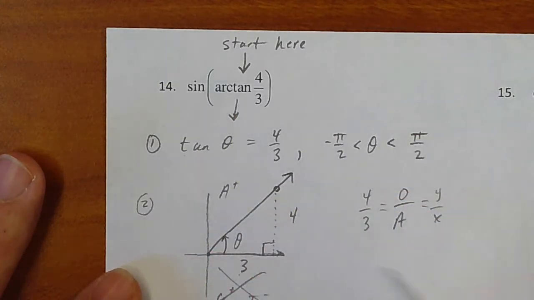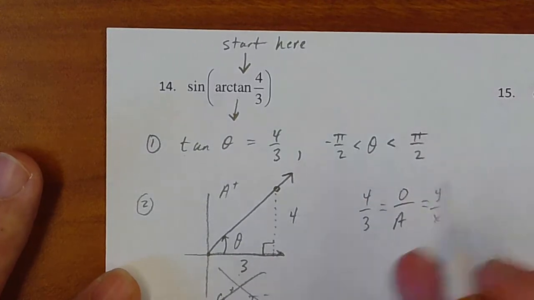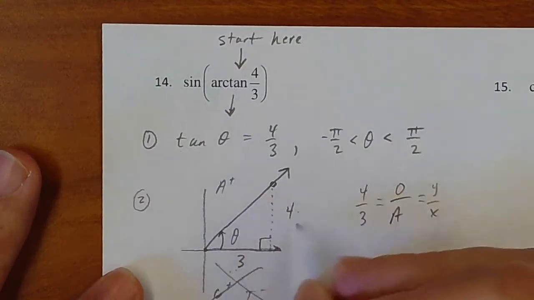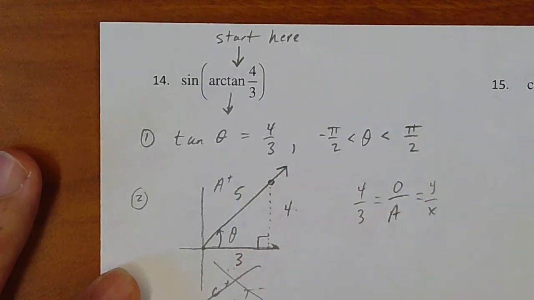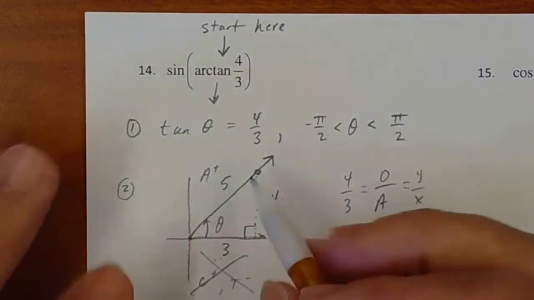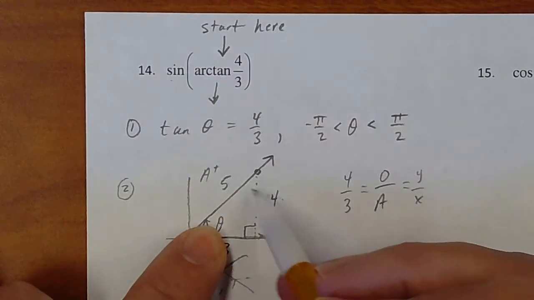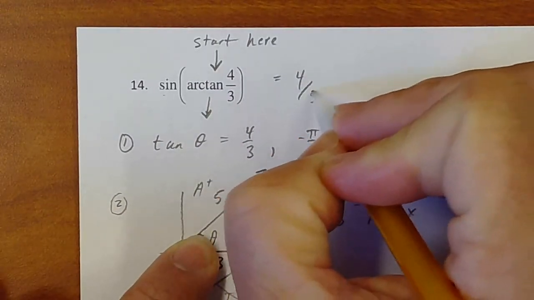You just want a sketch for the scenario to finish it off. You should recognize this as a 3, 4, 5 triangle, but if not, use the Pythagorean theorem to figure it out. The sine of this angle is going to be 4/5. That's the answer to the problem.